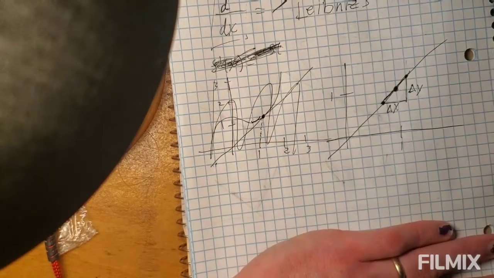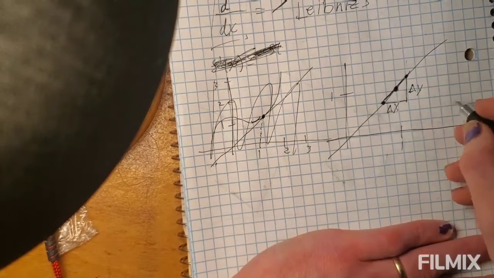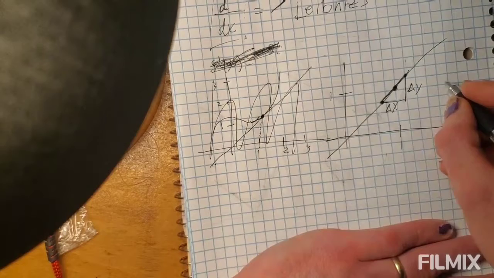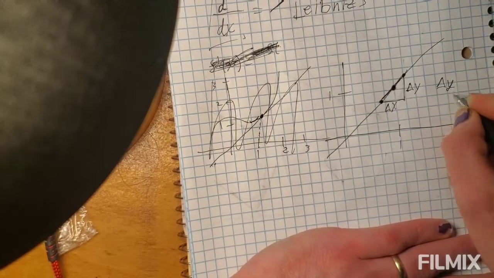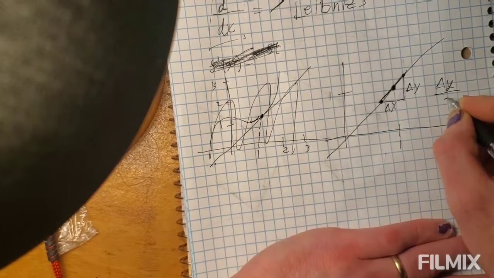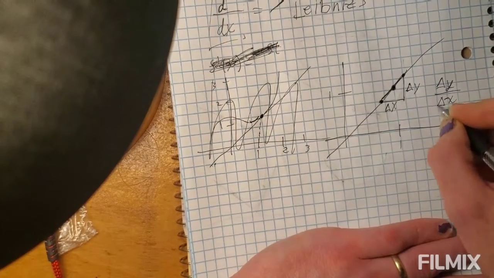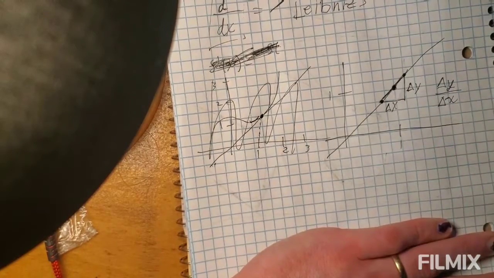So, what is slope? What is the slope of this line? Well, it's going to be the change in y over the change in x. And that's pretty simple, right?